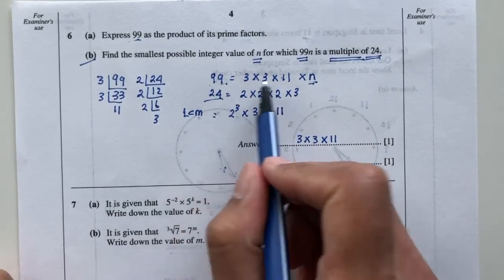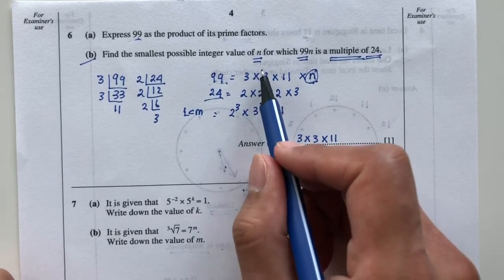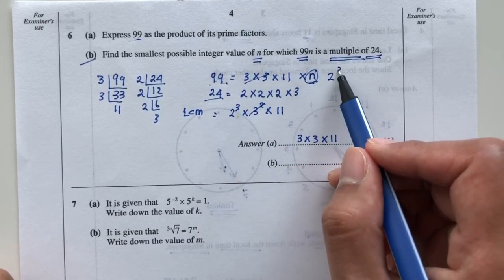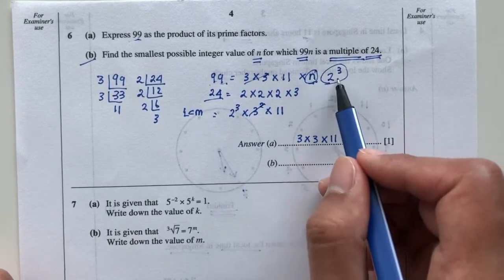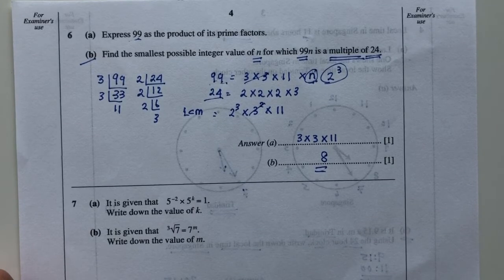So compared to 99, what is missing here? So n should be what? So 3 power 2 here, good. We have 2 power 3 missing. So basically n has to be 8. So that's the smallest value for n.